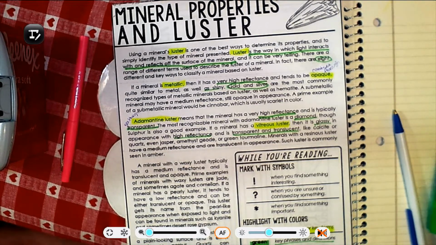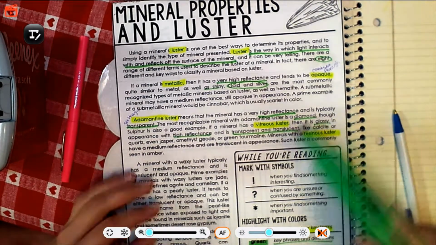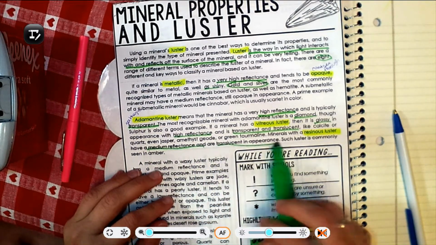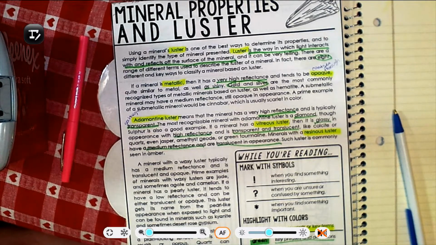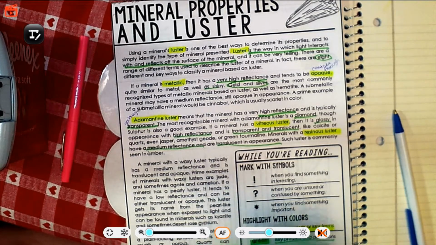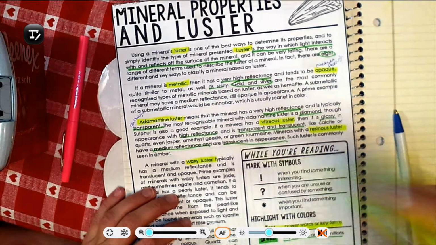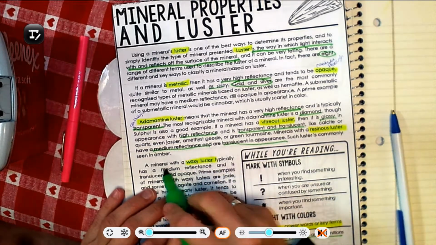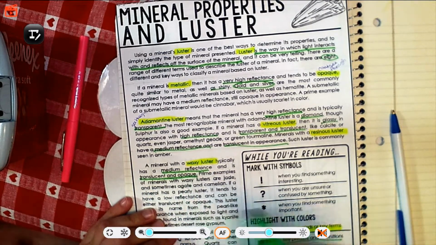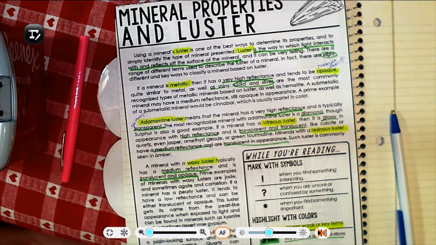Minerals with a resinous luster have a medium reflectance and are translucent in appearance. That means that light can get through, but you can't see through it all the way. So that's commonly seen in amber. That's like petrified tree sap. So a mineral with waxy luster typically has medium reflectance and is translucent and opaque. So it means you can't see through it. So those include jade and sometimes agate or carnelian.